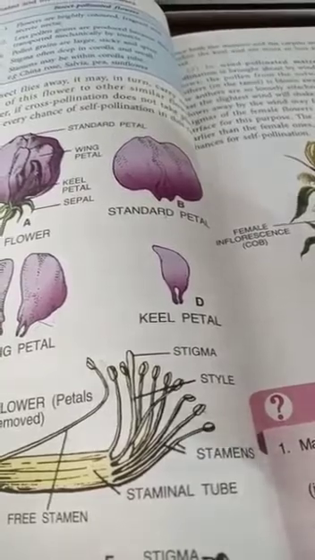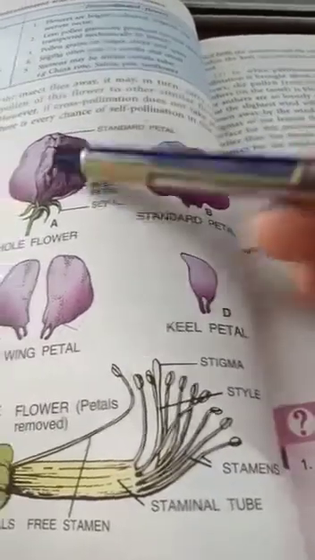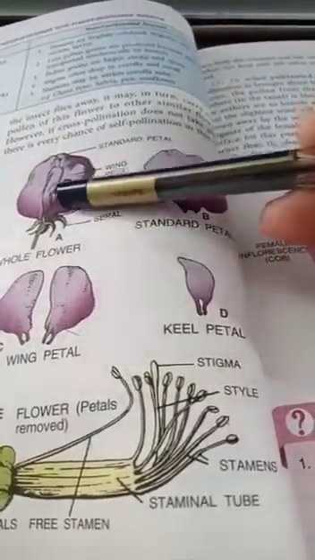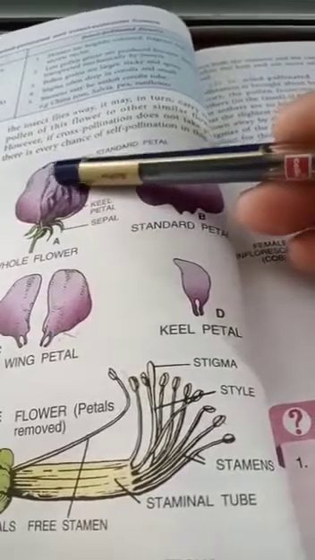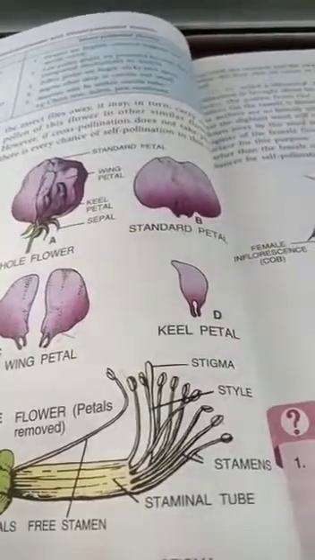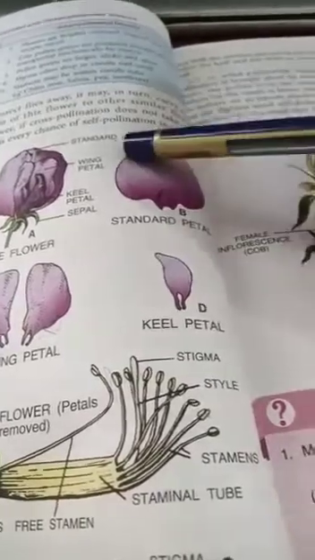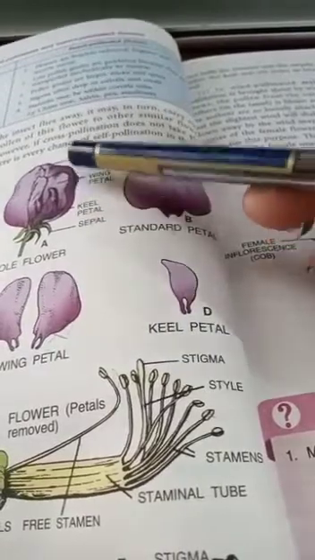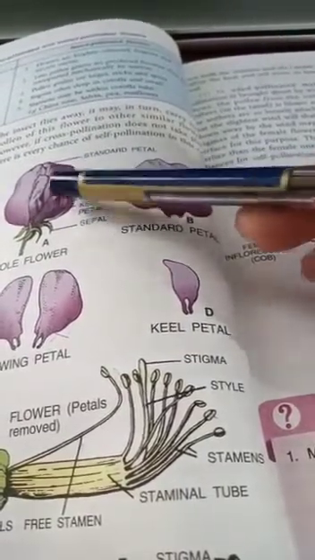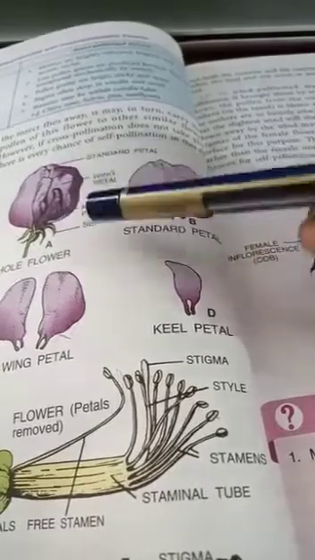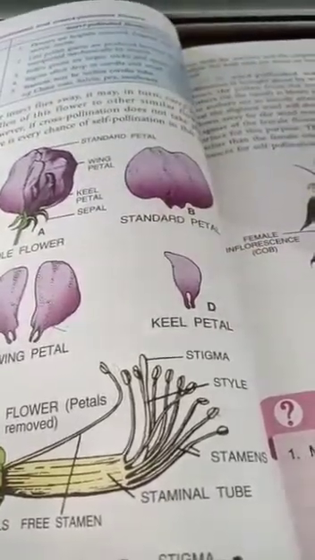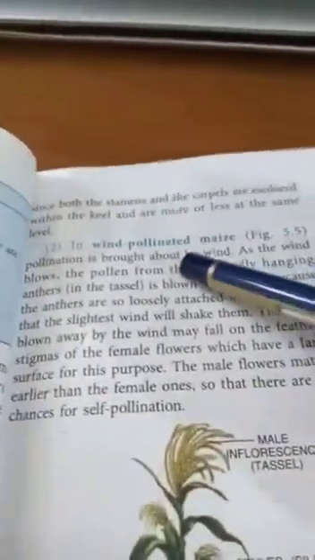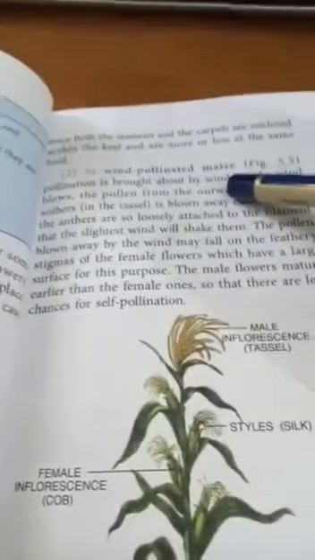The wing petals along with the keel petals are forced down. So these wing petals and keel petals are forced down. When these are forced down, then what is in the inner part? Reproductive parts are exposed. And suppose the pollen grains are present there, those pollen grains stick to the legs of the bee. And when this bee reaches another pea plant, then those pollen grains are transferred to that pea plant.